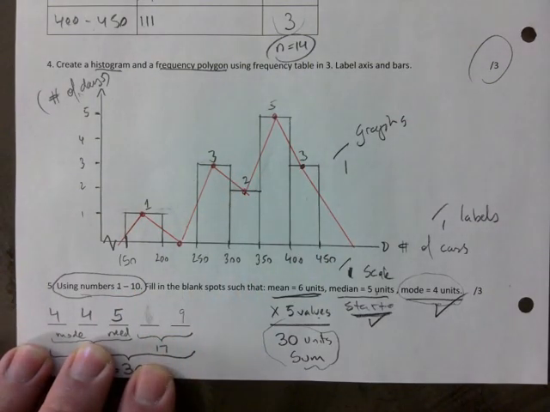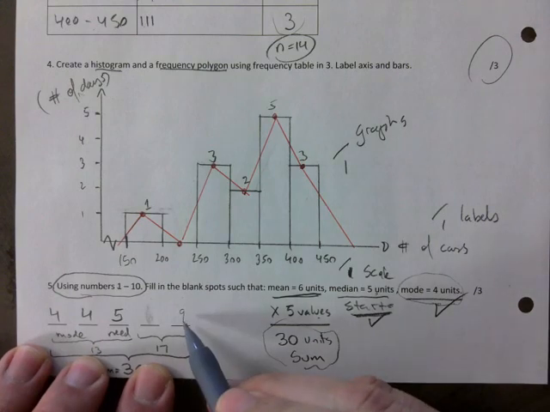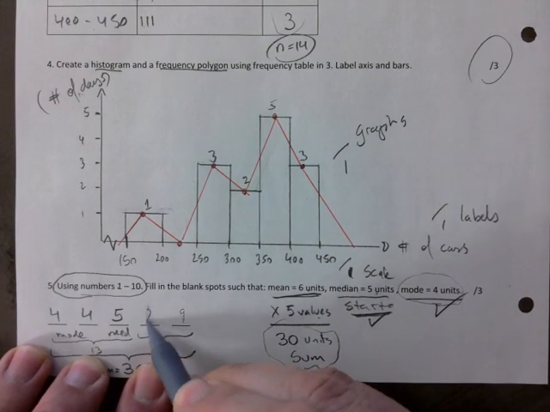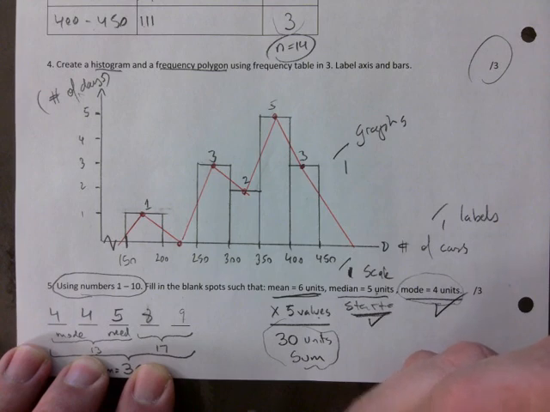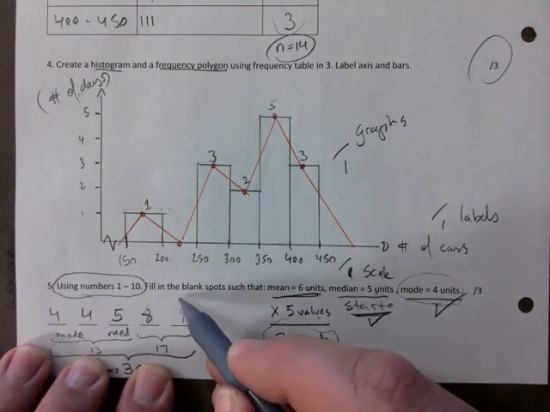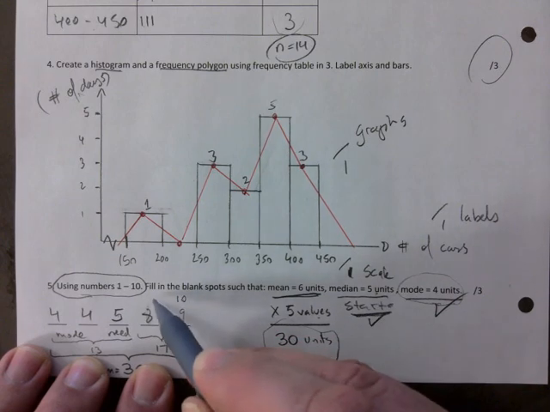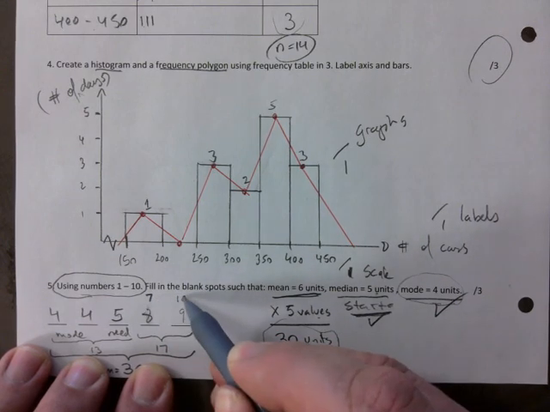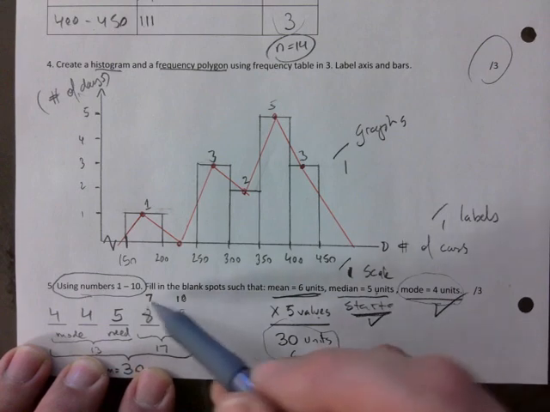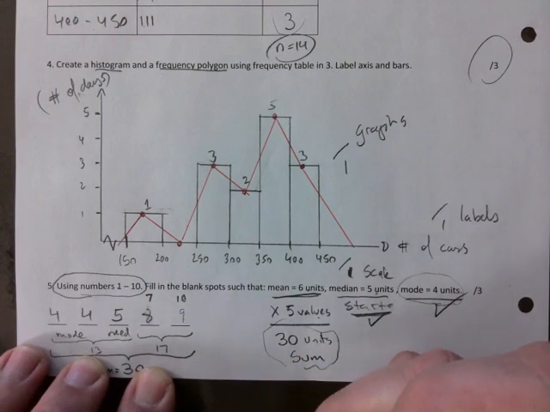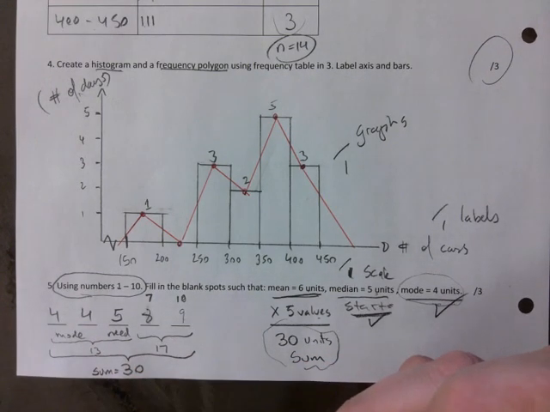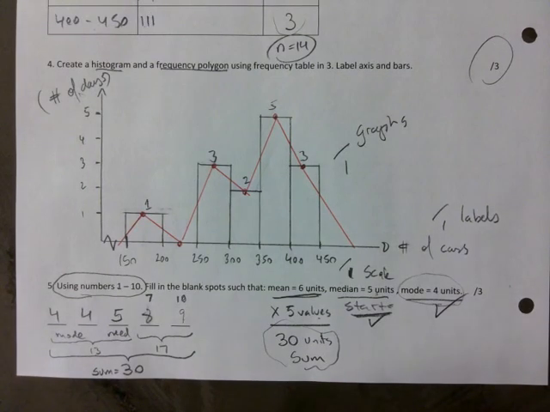I was thinking 15 for some reason. Sorry, guys. 9 and 8. 9 and 8 would be 17, right? You could do 10 and 7. That would also work. 10 and 7, 9 and 8, and that's it. You don't have any other options.